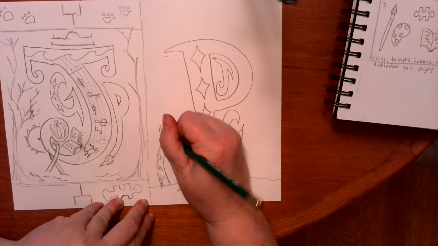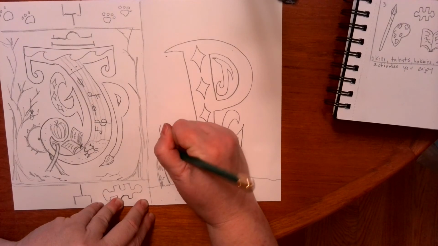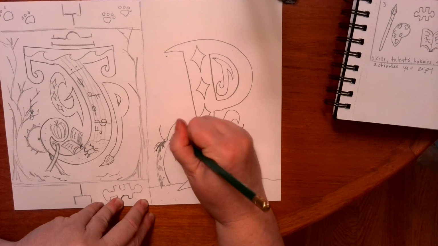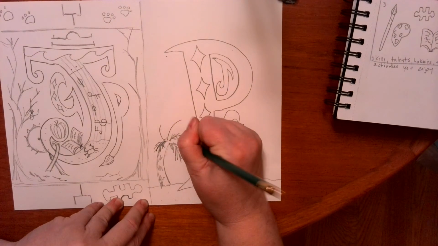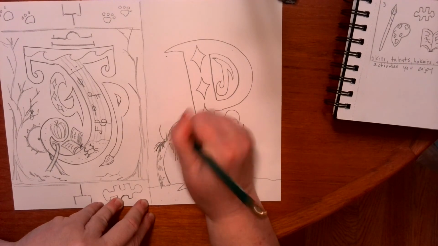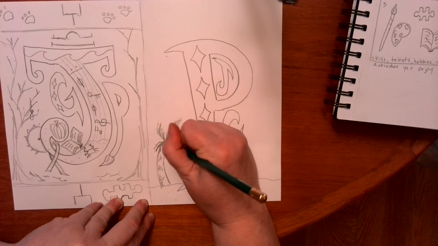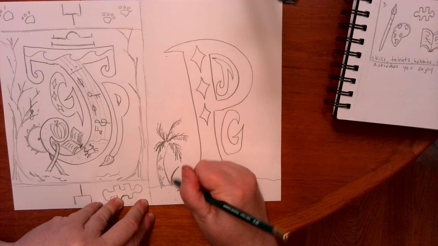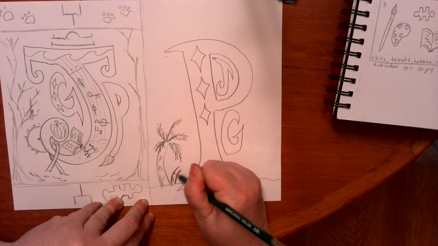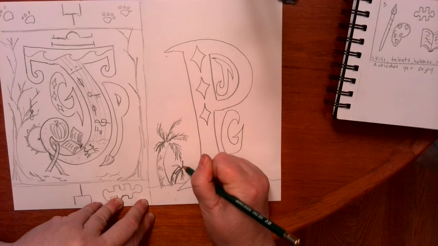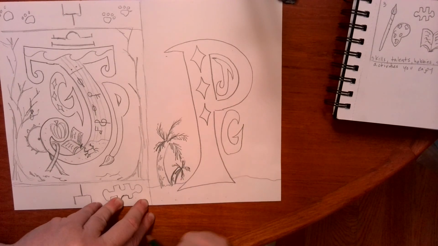So I'm going to put those in here and draw palm trees. Right now I'm just sketching them in where I want them to be. I'm definitely going to look at a source before I do my final copy, but right now we're just putting together ideas, and I want two separate ideas, and then I'm going to pick the best one, or I'm going to pick the best ideas from each to put together.